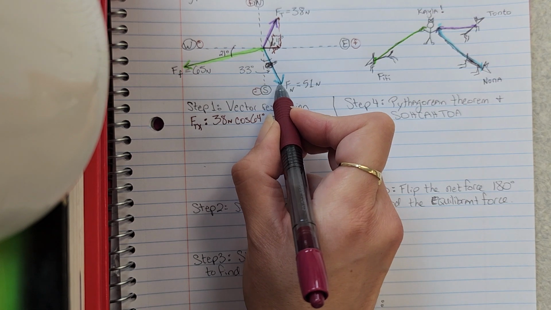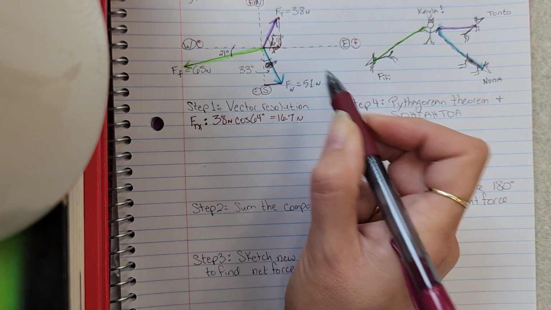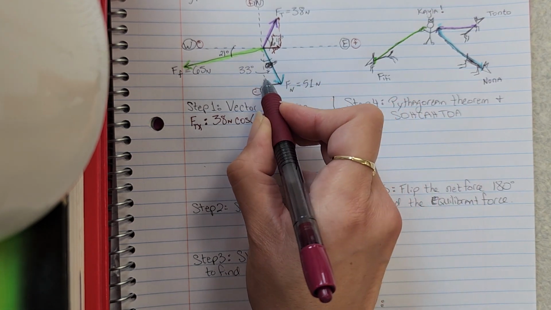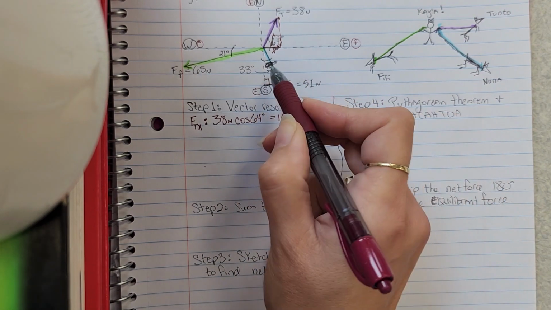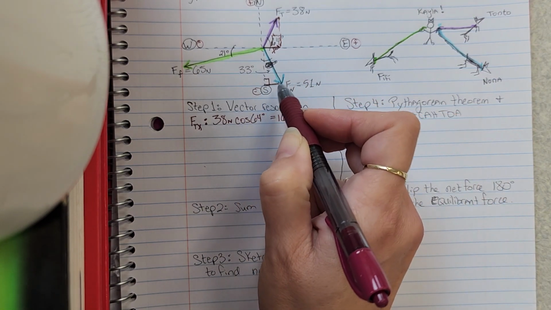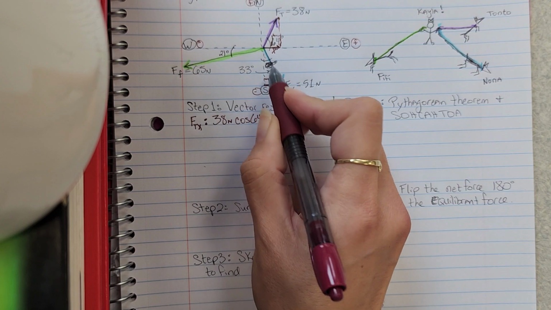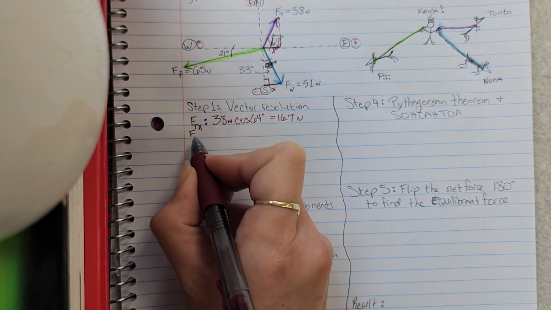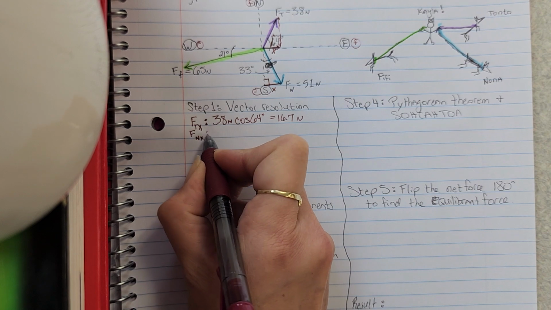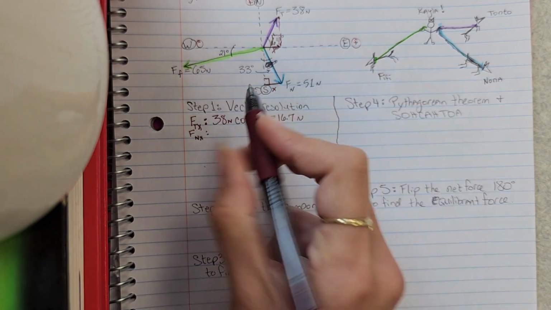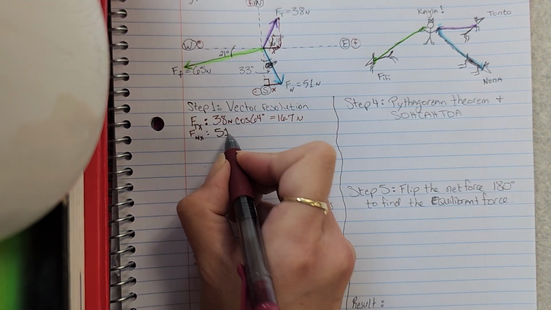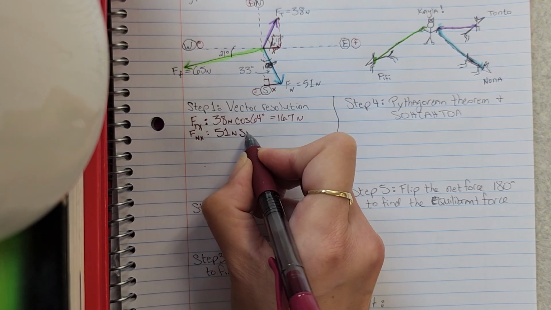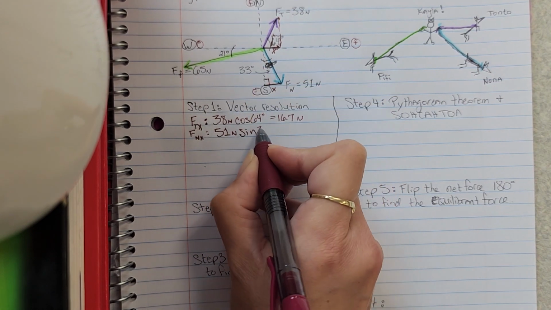For Nona, I'm going to take this vector and bring it to the y-axis. This is going to create a right triangle where the angle is 33 degrees. And if I want this x component here, I need to use the sine function. So force of Nona in the x direction is going to be the hypotenuse, 51 newtons, times sine of 33 degrees.